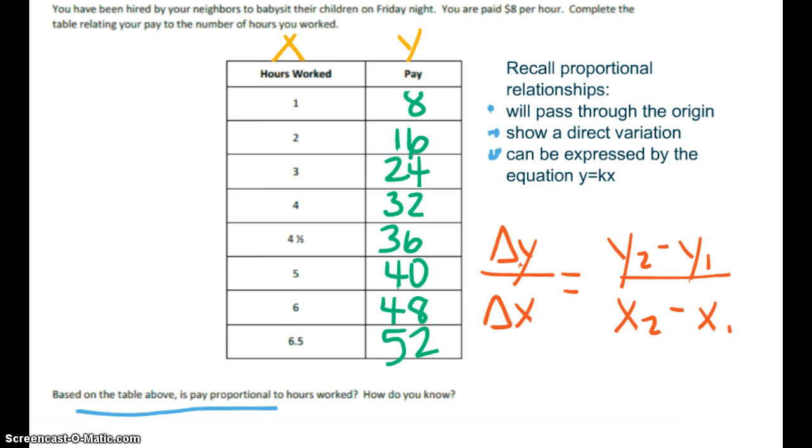So let's just choose 2 points. So let's say we graphed this first point (1, 8), and then the second point (2, 16). So let's go ahead and determine what is our change between y2 and y1 here, 8, and then between x2 and x1 we have a change of 1. So in this situation, our slope, or our k, is 8 over 1, which is just 8.